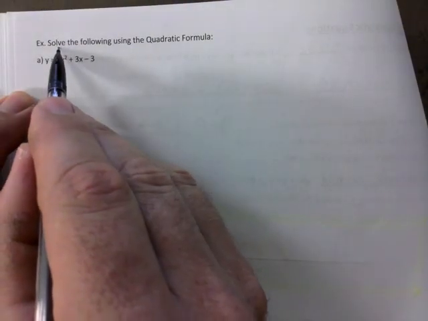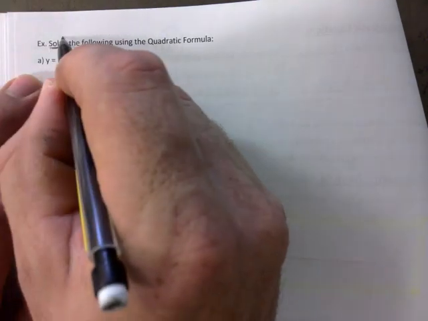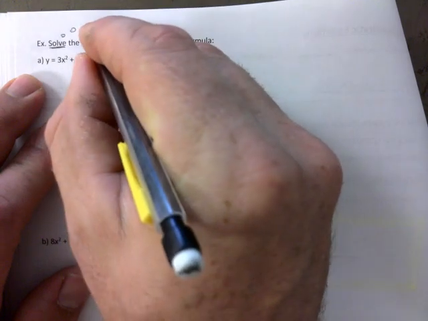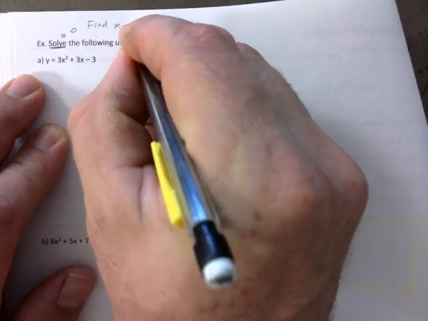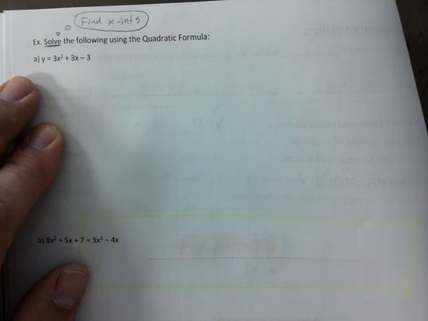So here it says, straight up, quadratic formula. It says solve the following using the quadratic formula. Solve, right? Find x-intercepts. That's the thought you should be having there. Oh yeah, I know what solving means. I know what finding the root means. It's just simply finding the x-intercepts. So get comfortable with that.